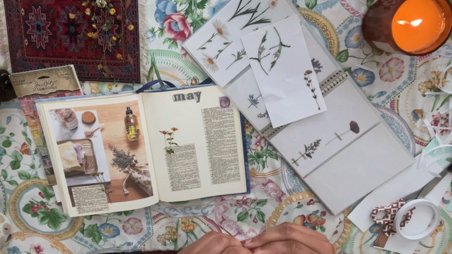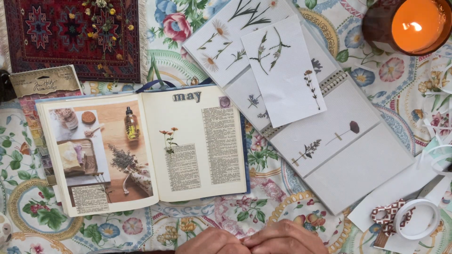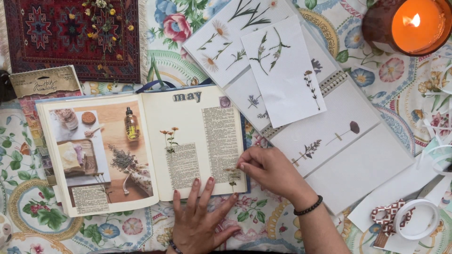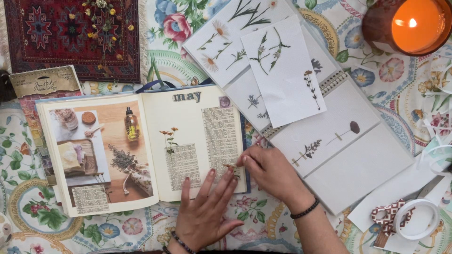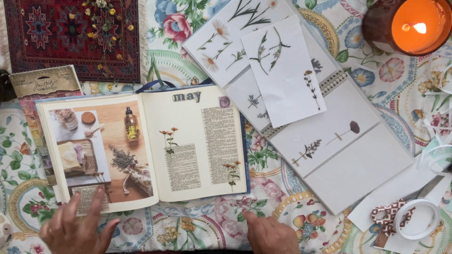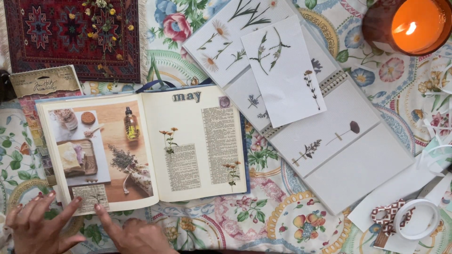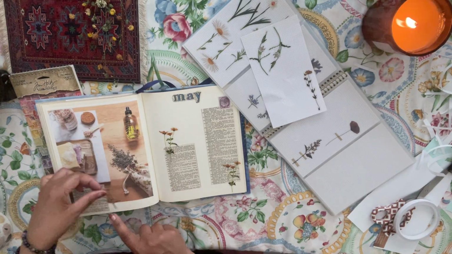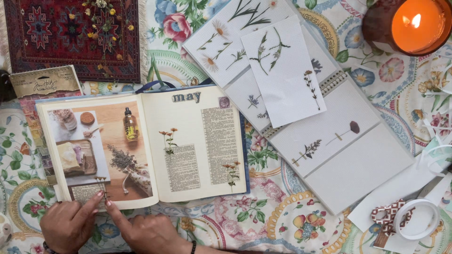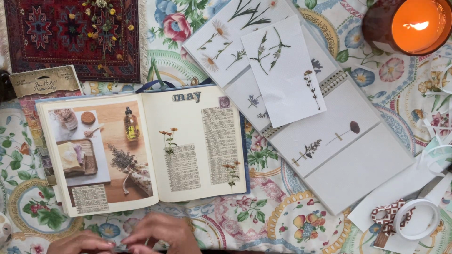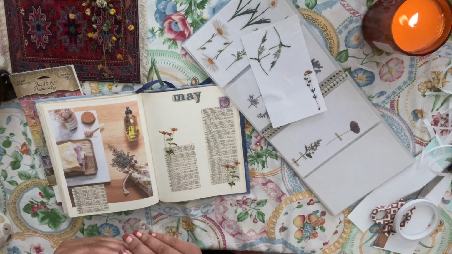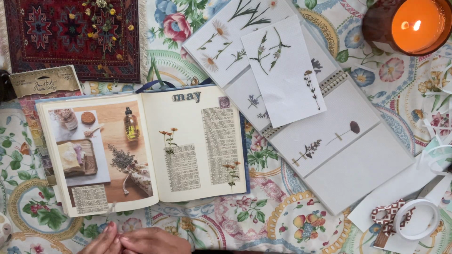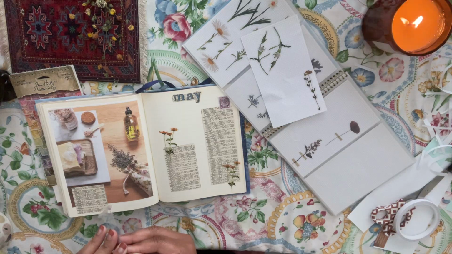These are so fuzzy. Okay, right here. And we're gonna add one here. Maybe, I think I'm gonna put it here, just like that, okay? And I hope you guys can see that because that's pretty far. But I will give you a close-up in a few minutes.